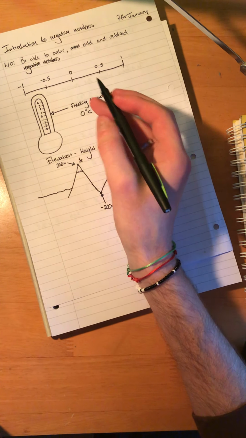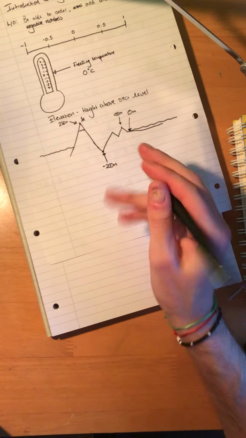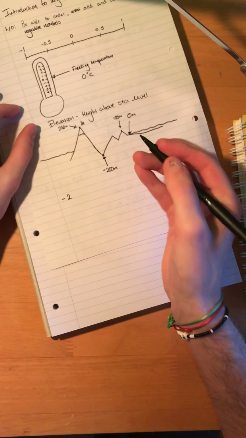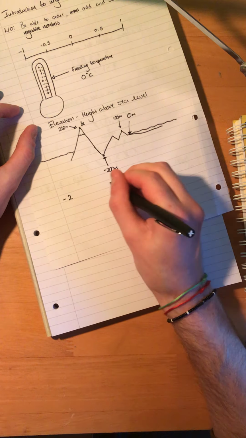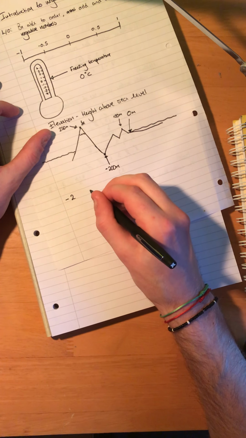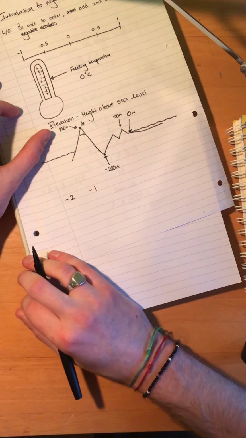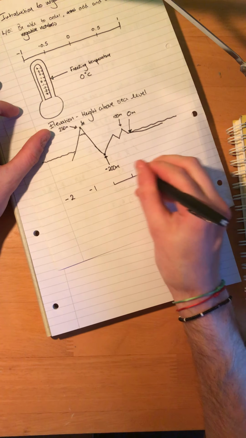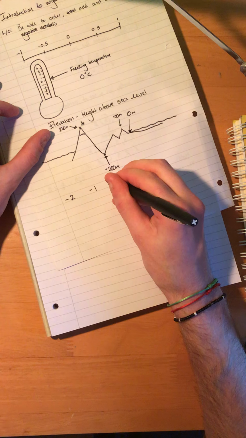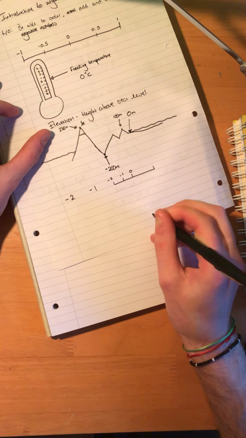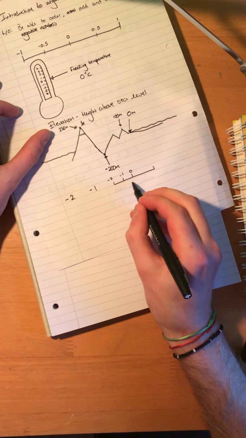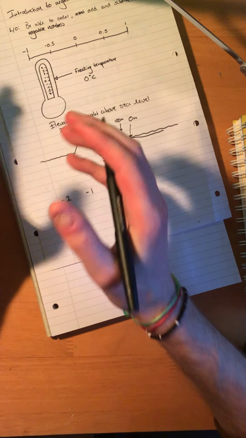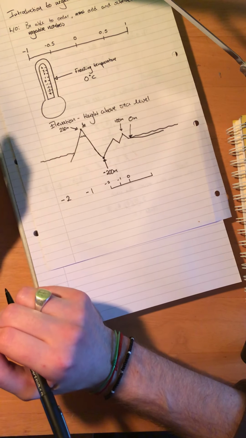We know that a number like negative 2 is actually smaller than a number like negative 1, right? Because on the scale here, if that's 0, that's negative 2, that's negative 1. Negative 2 is further down, it's further away from 0 than negative 1 is. So you say that it's smaller, yeah?